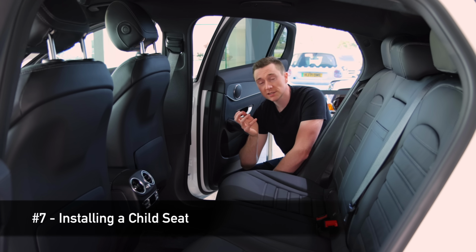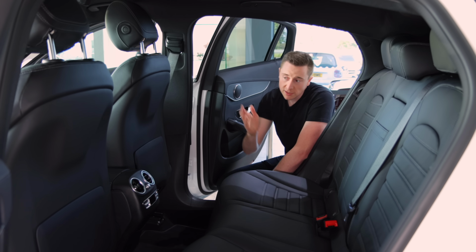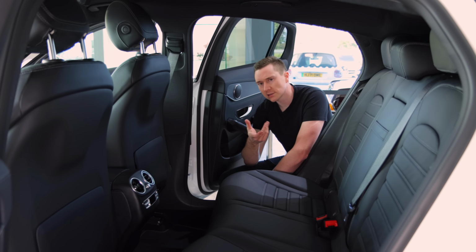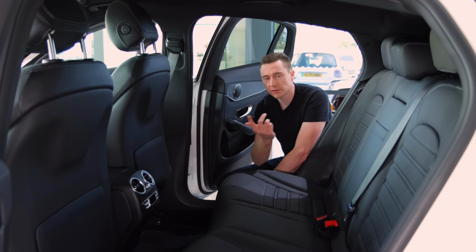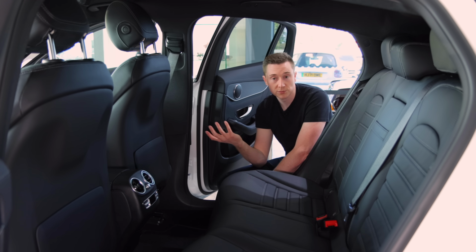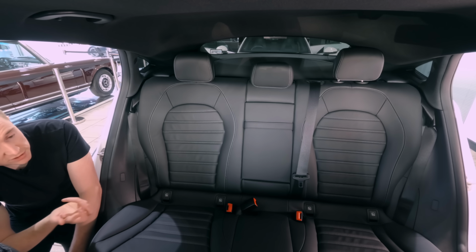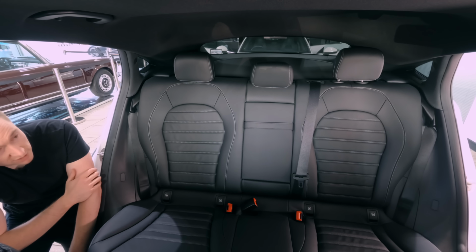Now up next then guys is installing a child seat in your Mercedes-Benz. So you may notice up front there isn't a switch or anything to turn off the passenger airbag, and the reason for this, I'm sure, is because Mercedes-Benz want to encourage safety for all passengers and the driver as well, and they actually encourage child seats to be placed in the rear of the car.